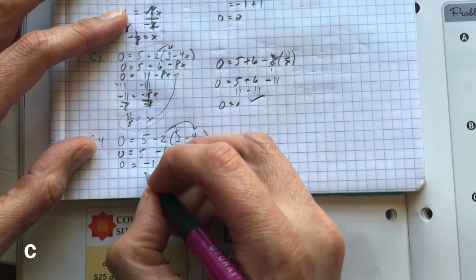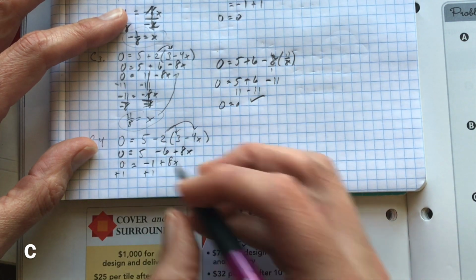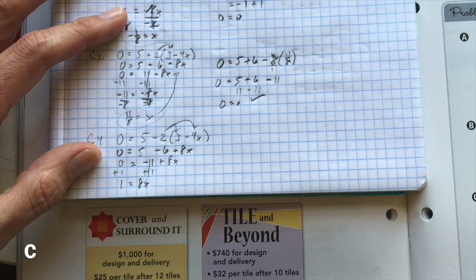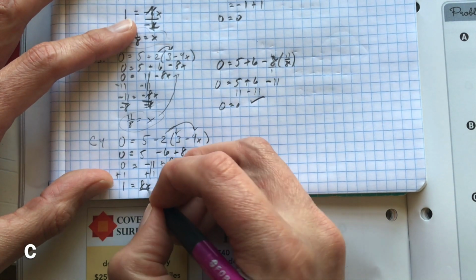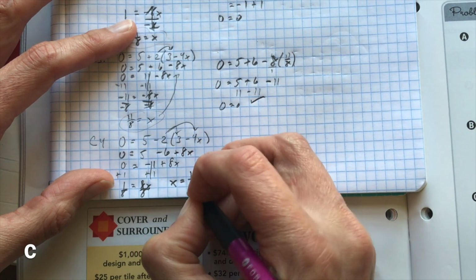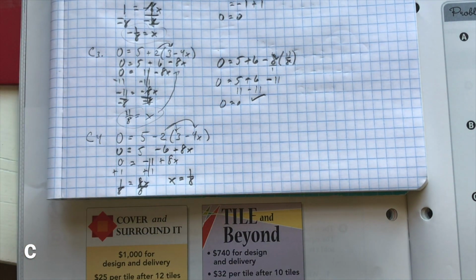And my 0 here. So I'm going to add 1 to both sides. This is canceled, so I've got 1 is equal to 8x. I'm running out of room on my paper. So I'm going to divide by 8 and divide by 8. So you can see x equals 1/8 and positive this time.